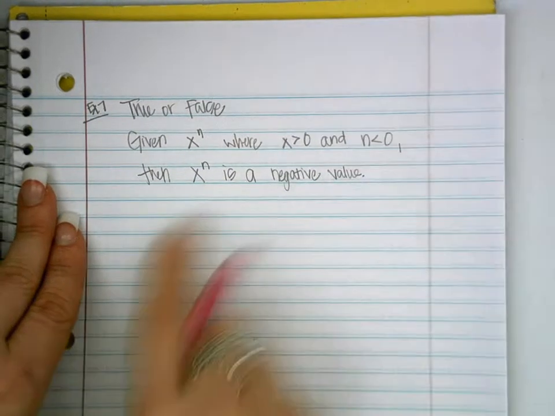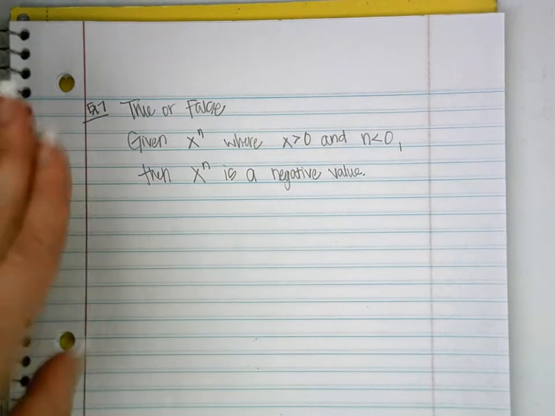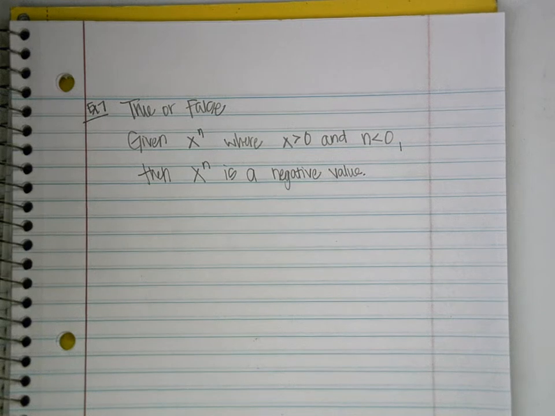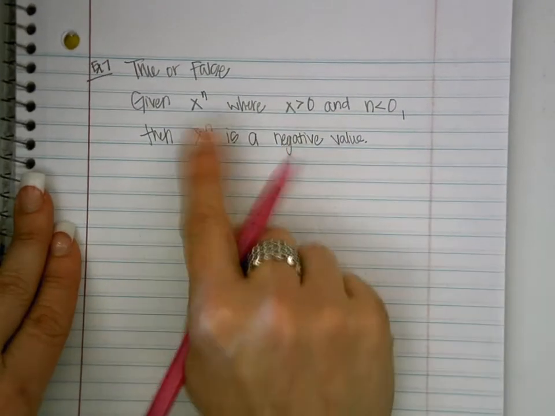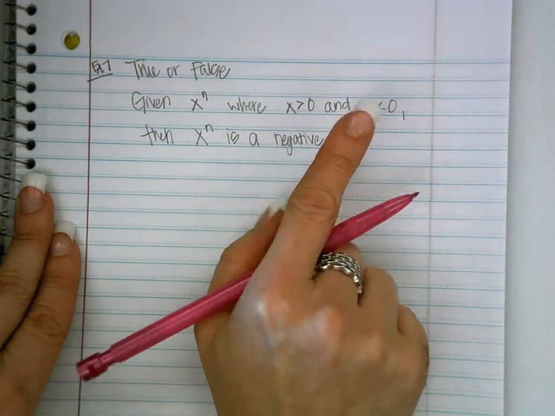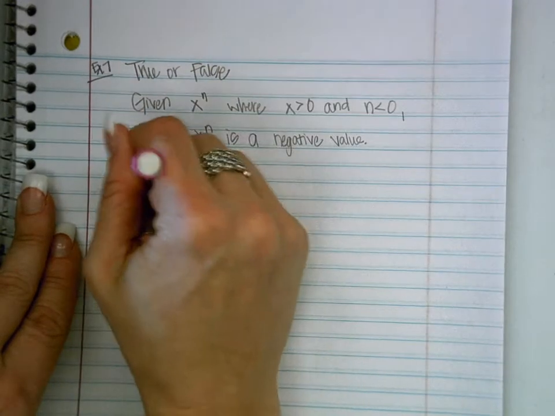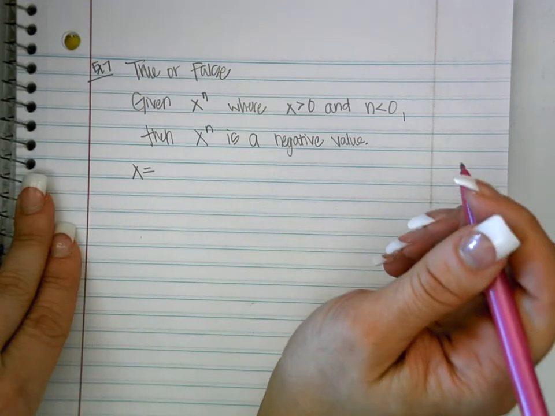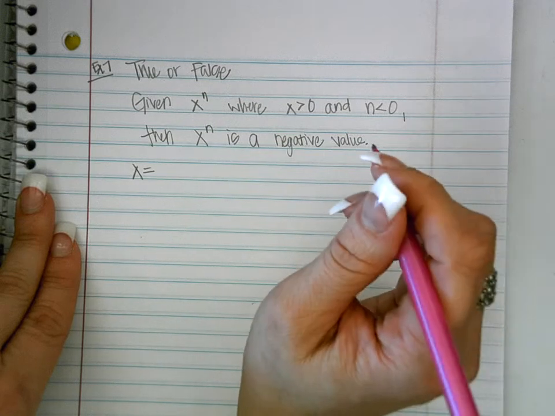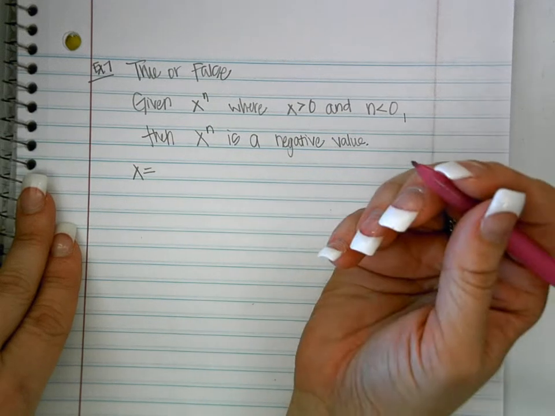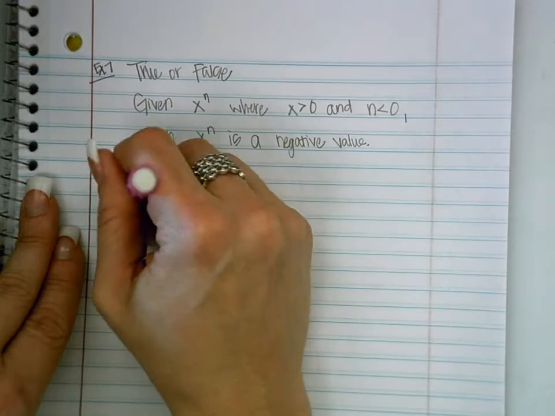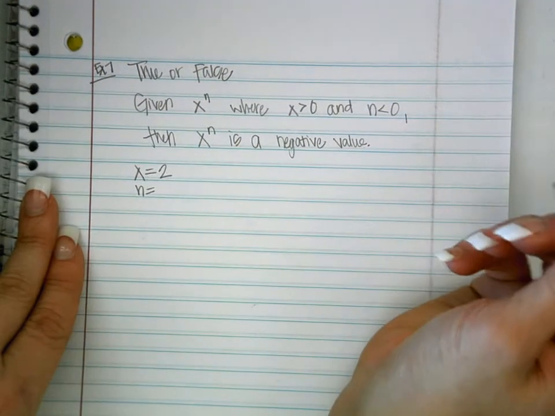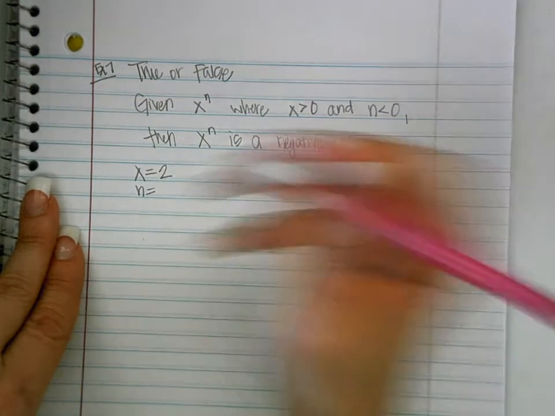Now, this is one of the most confusing things about this entire unit, and it really doesn't need to be. All you have to do is just plug things in. So here, if I know that x is greater than 0, give me a value that x could equal. What's a number greater than 0? 1. Let's not use 1. Let's use a little bit bigger number. 2. Okay, so if we say x is 2 and n is equal to, give me a number less than 0. Negative 3.